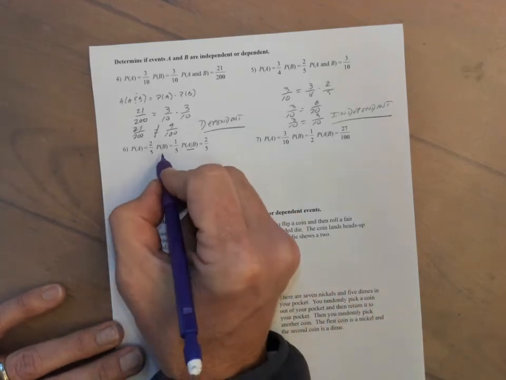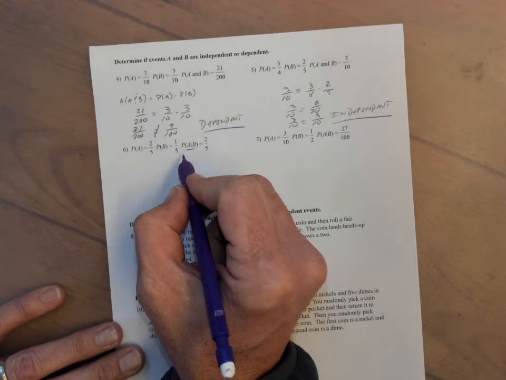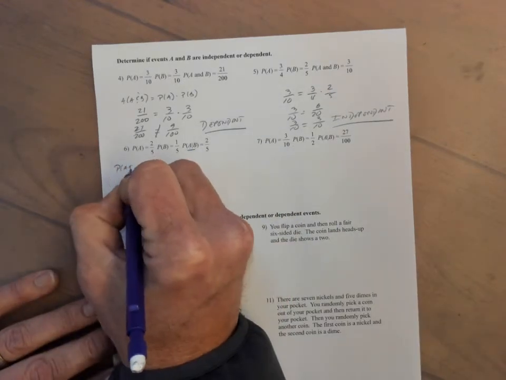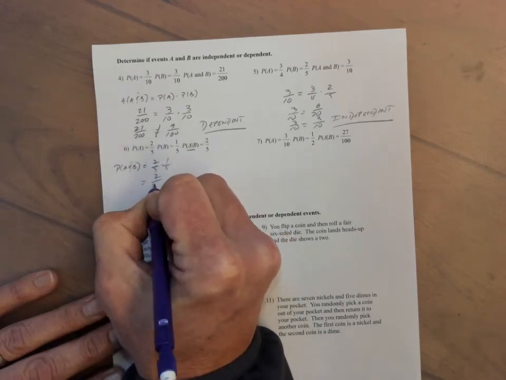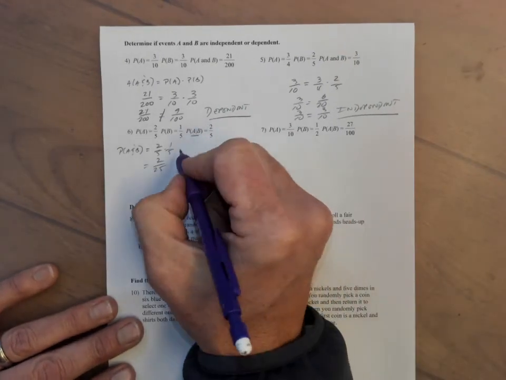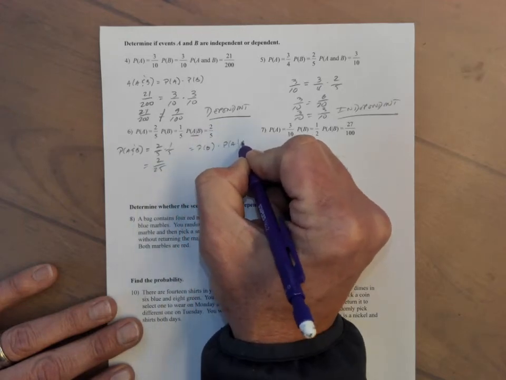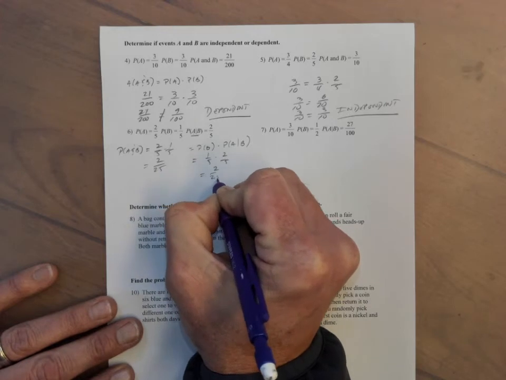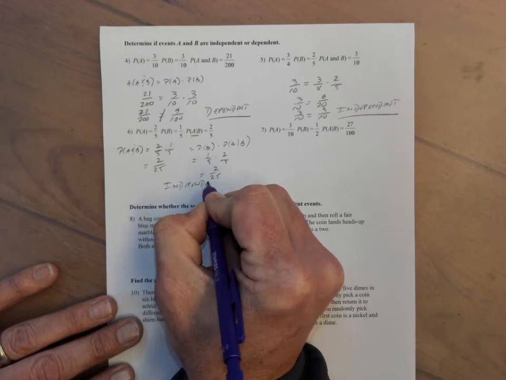Okay, so now here's one of our conditional probabilities. And so if these again are independent, then the fact that B has occurred plays no role in whether A occurs or vice versa. So the probability of A and B is 2/5 times 1/5, or 2 over 25. Well, if these events A and B are truly independent, then this would be equal to the probability of B times the probability of A occurring given that B's occurred. Well, that would be 1/5 times 2/5, which is 2 over 25. Those are in fact equal. So these events are independent of each other.